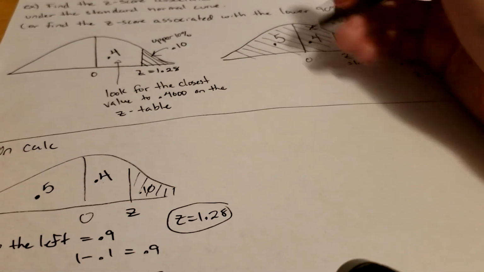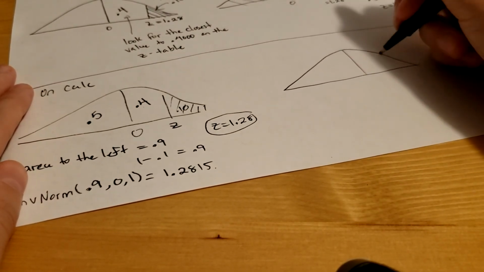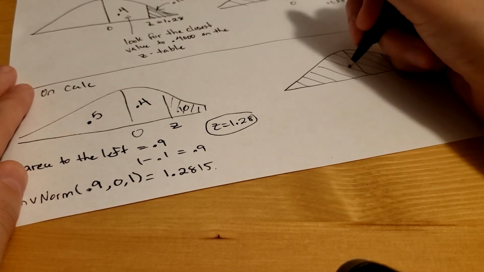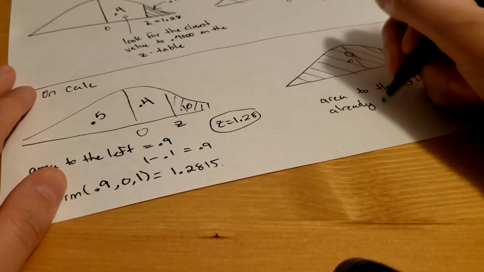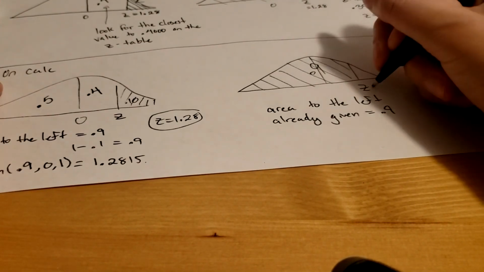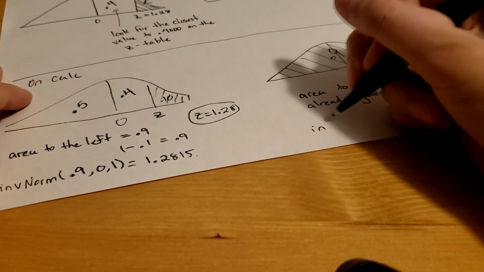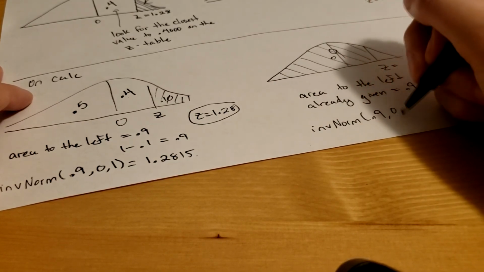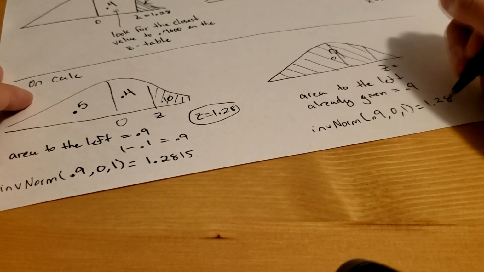Now this one is pretty obvious. They're already giving us the area to the left. We have our z-score. We're told everything in here is 0.9. So it was already given and we were told it's equal to 0.9. So we would put the exact same thing in the calculator. 0.9, mean, standard deviation, and we would again end up getting 1.28 as our answer.